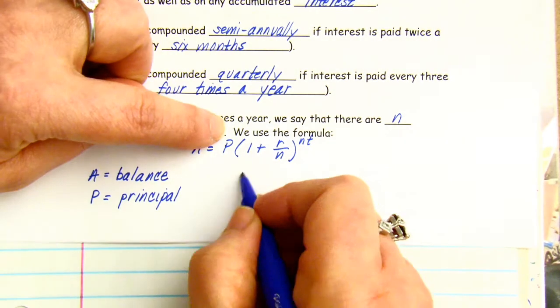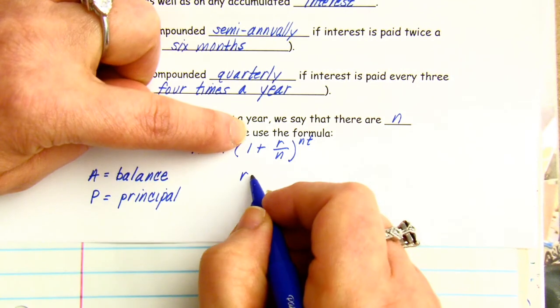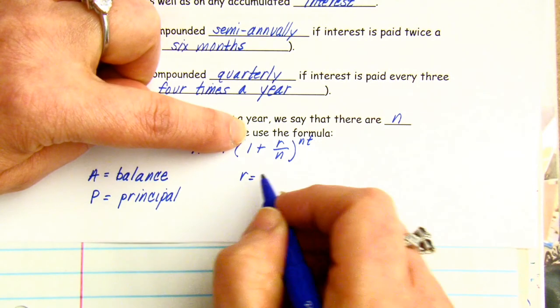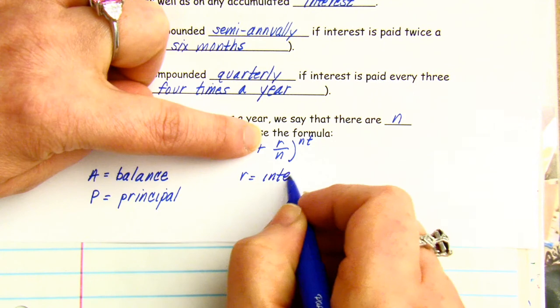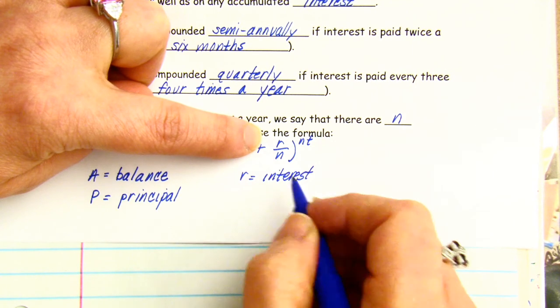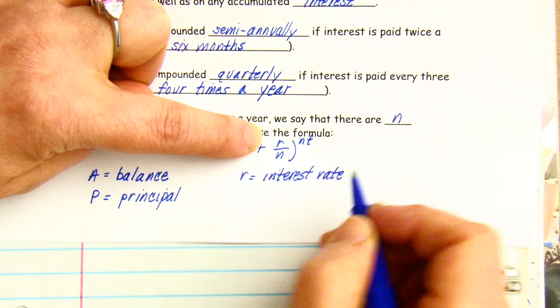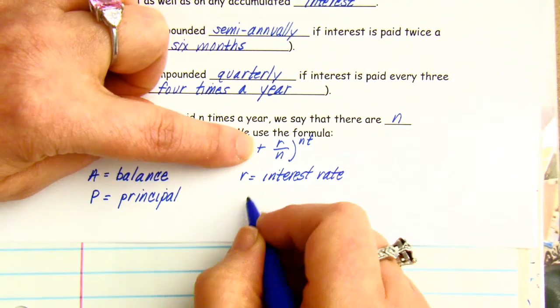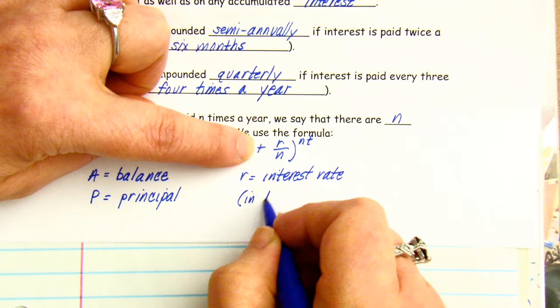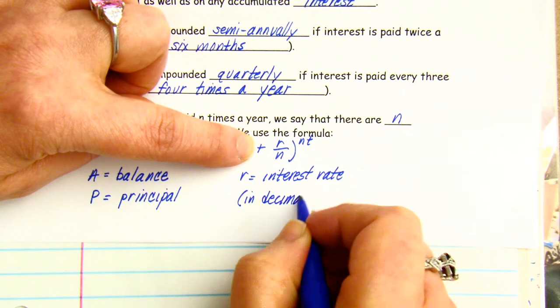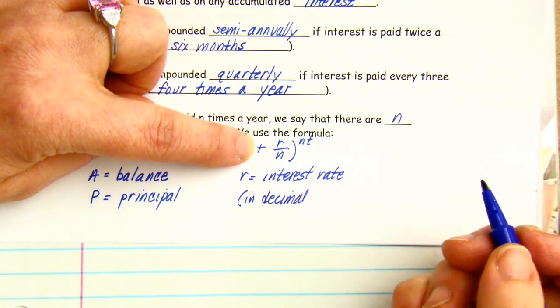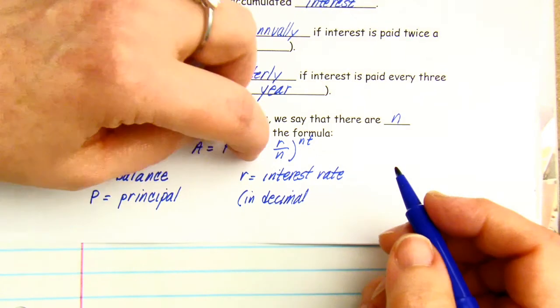R is the interest rate. And folks, the interest rate has to be in decimal form. So if the interest rate is 6%, you have to convert it to 0.06.